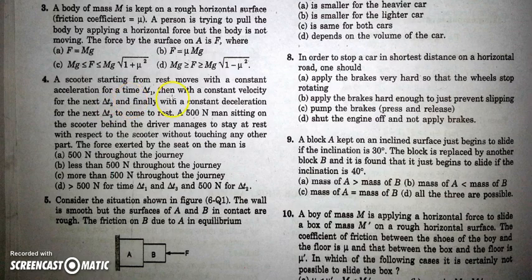A scooter is starting from rest, moves with a constant acceleration for time delta t1, then with a constant velocity for time delta t2, then again decelerates for delta t3 time, finally coming to rest. The weight of the man is 500 Newton, and he manages to stay at rest with respect to the scooter without touching any other part. We need the force exerted by the seat on the man.